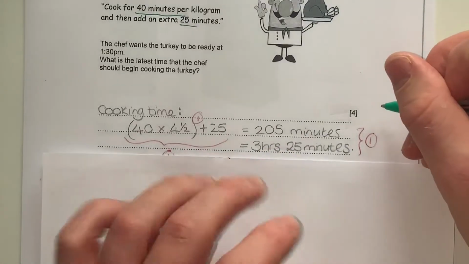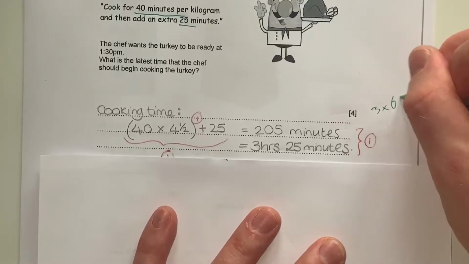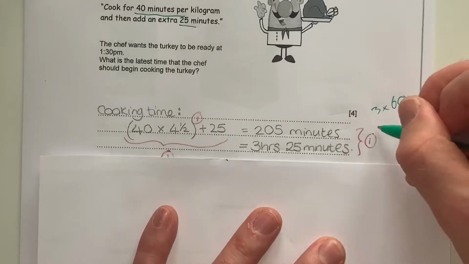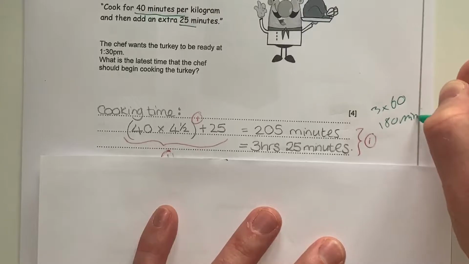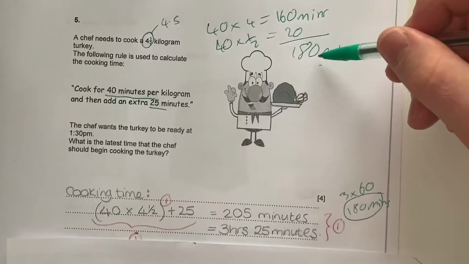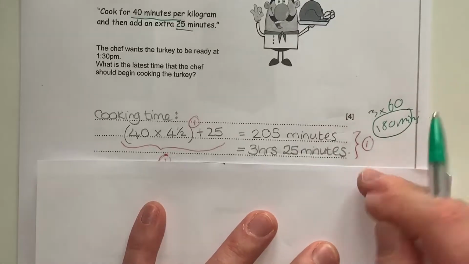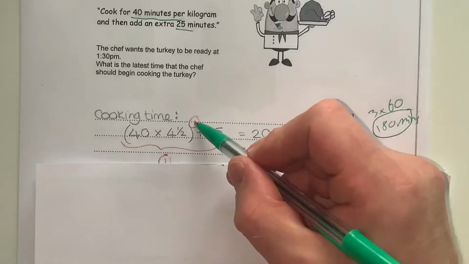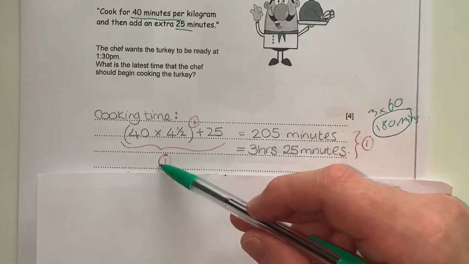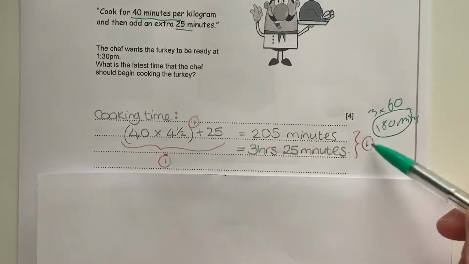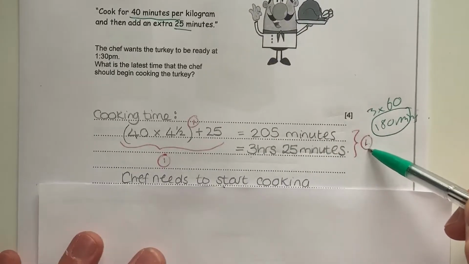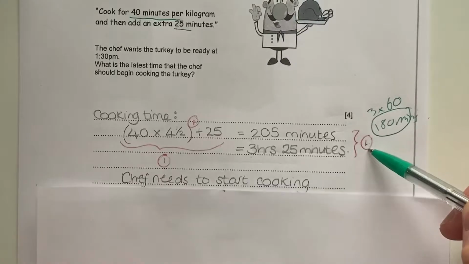You know that 3 hours, 3 times 60, would be 180 minutes. Okay, or maybe what you did realize up here is this was 3 hours exact. So it's 3 hours and an extra 25 minutes on top. Okay, so be really, really careful. So you get 1 mark for your working. 2 marks for your working. Your third mark is for this bit here, getting 3 hours and 25 minutes.